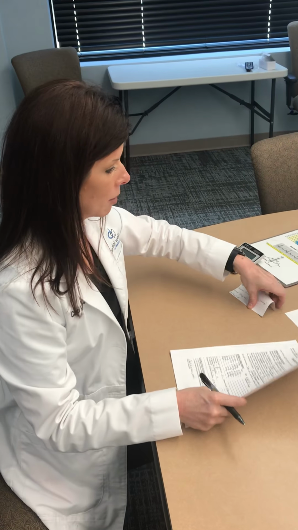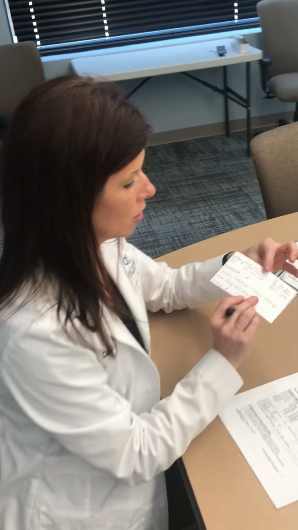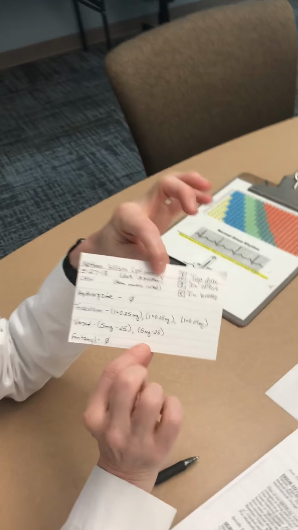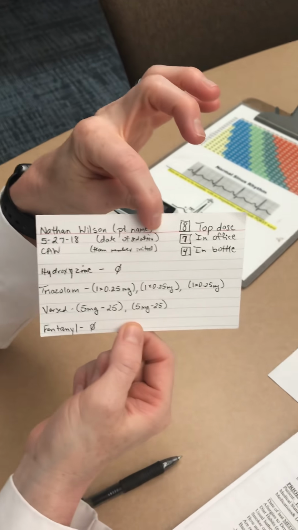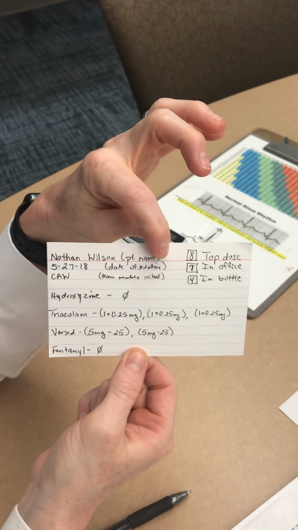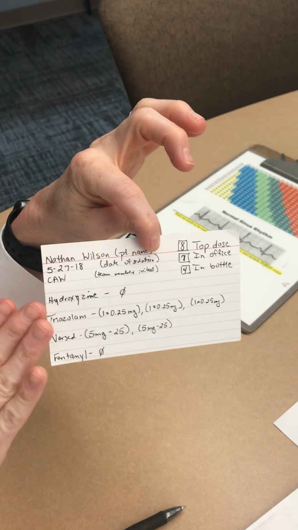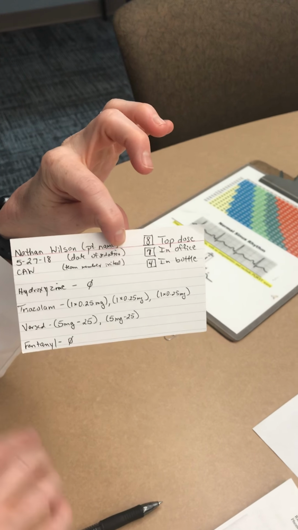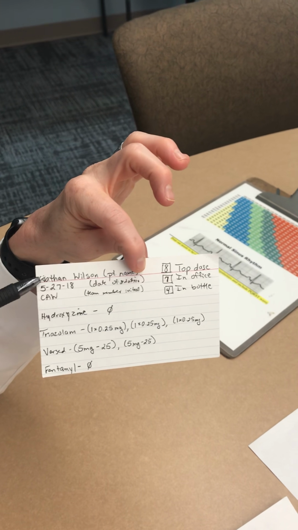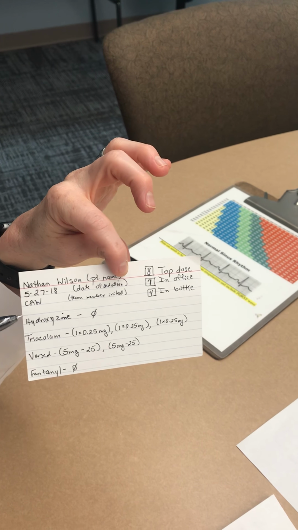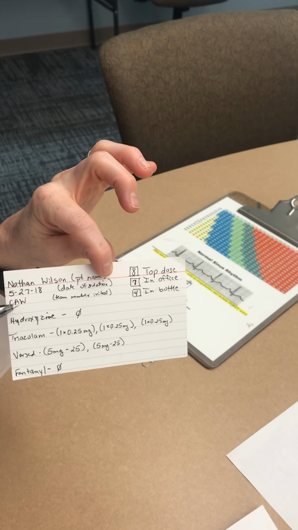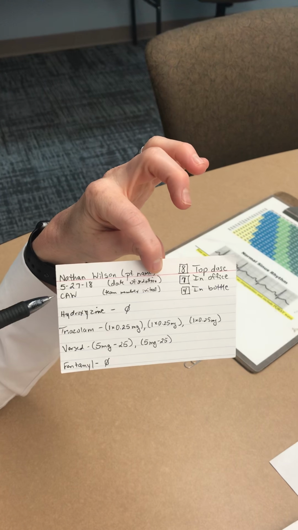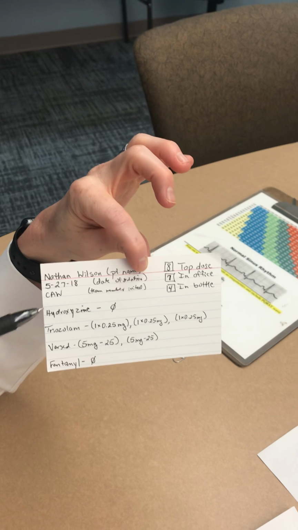To also help us double check ourselves, this is used for in-house counting. This is not scanned into the patient chart at all, but we use these cards, what we call them here, as the top dose card. So we would put the patient's name, the date of the sedation, and then the team member that filled out the card. Typically, this is in our office, one of our assistants.